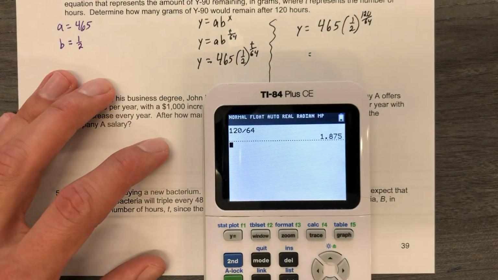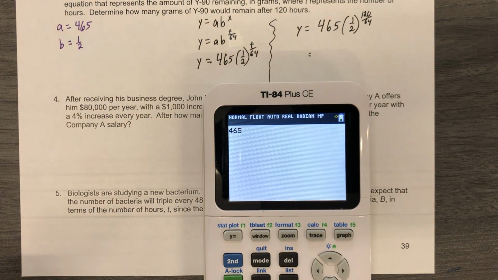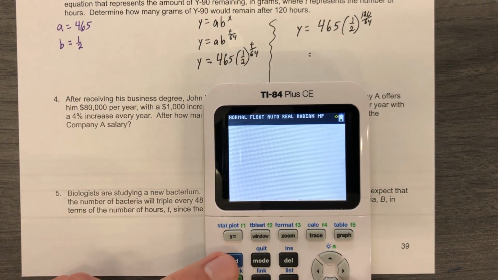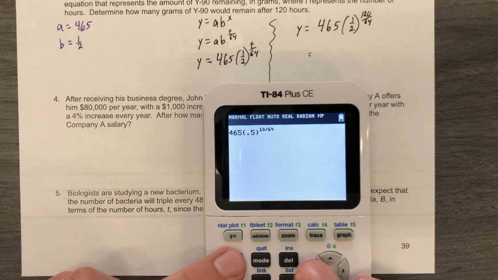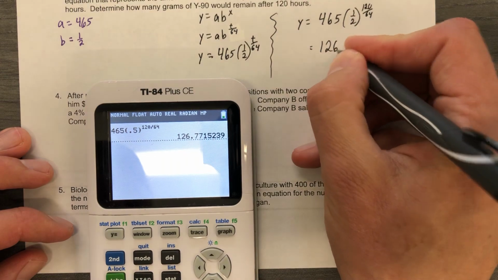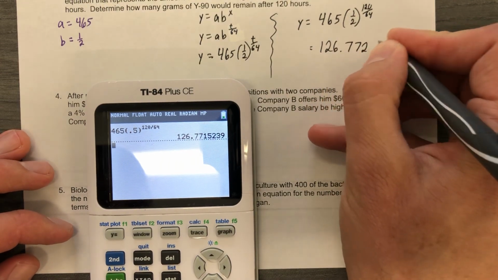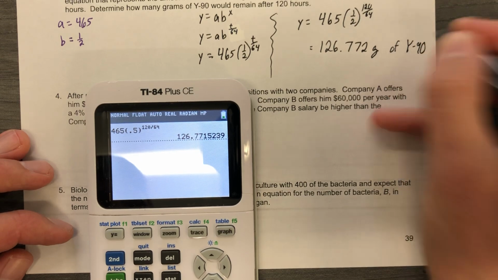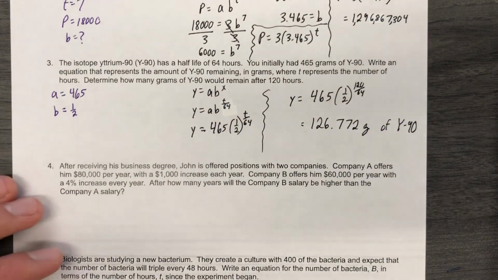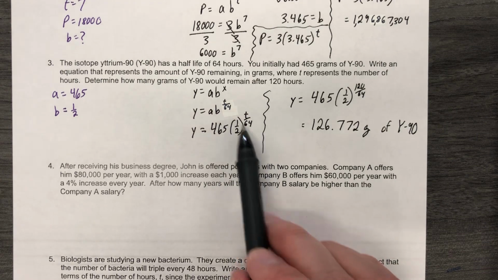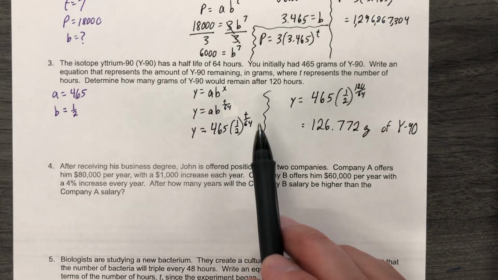So when we do that, we're going to find out how much remains. 120 over 64, there we go. We have, let's use 3 decimal places, 126.772 grams of yttrium-90. There we go. That's what remains after 120 hours. So dividing by 64 is going to really make our exponent tell us how many time periods there have been.